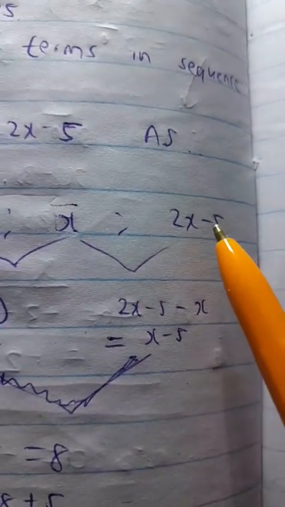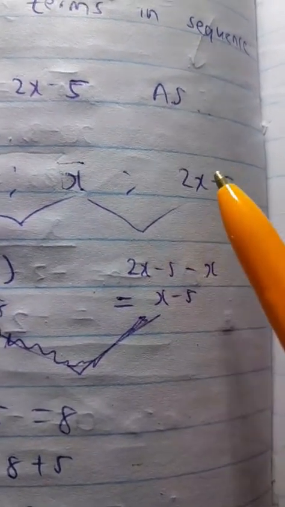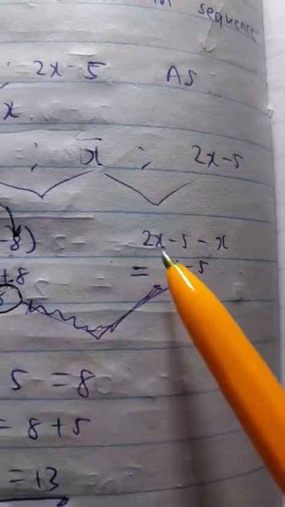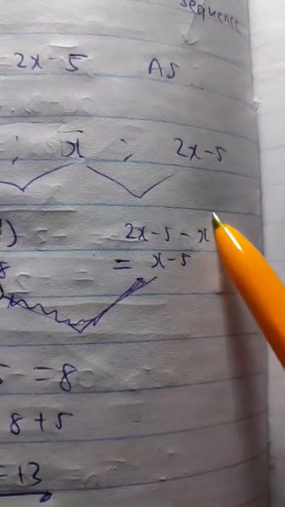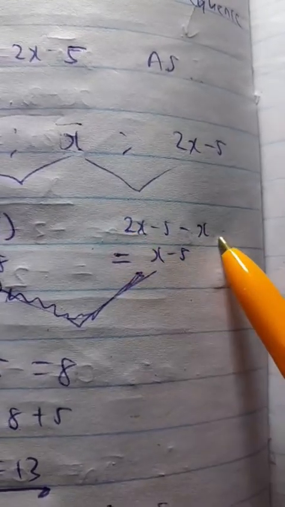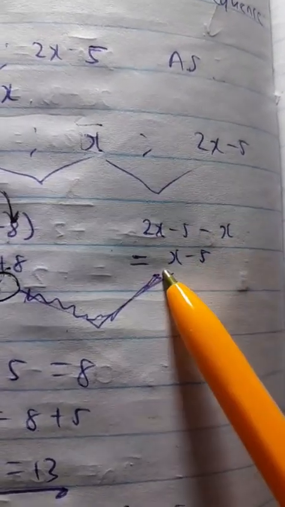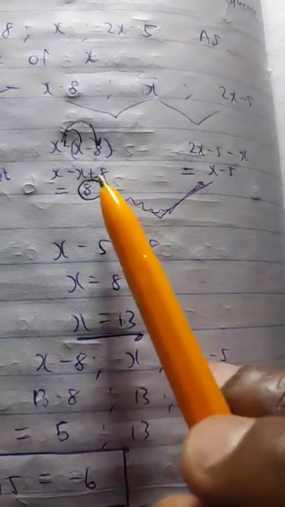My first difference of t3 minus t2. Take 2x minus 5, subtract x. So I say 2x minus 5 minus x. And obviously, since this is not a binomial, this is just negative x. I add the like terms. What's 2x minus x? I get x, and minus 5 is written next door.